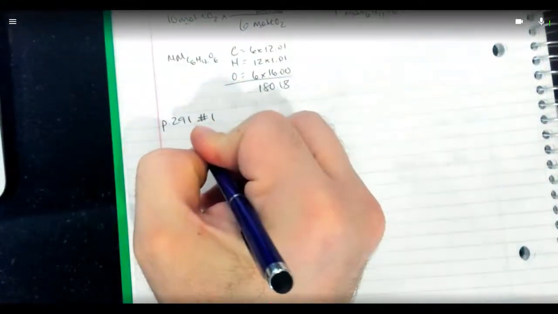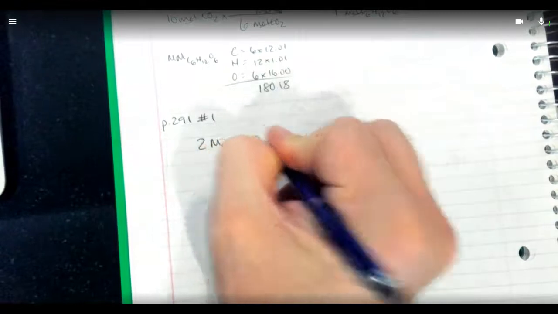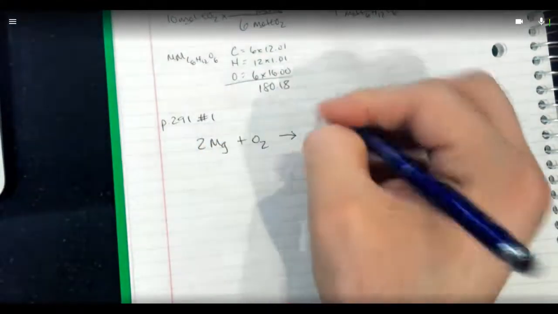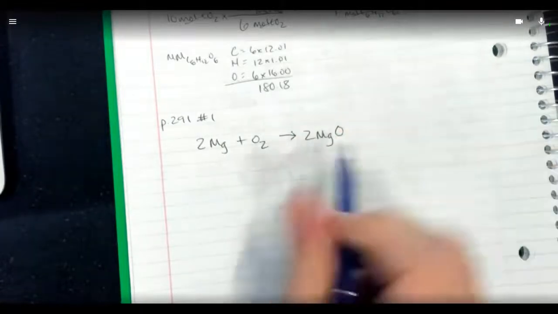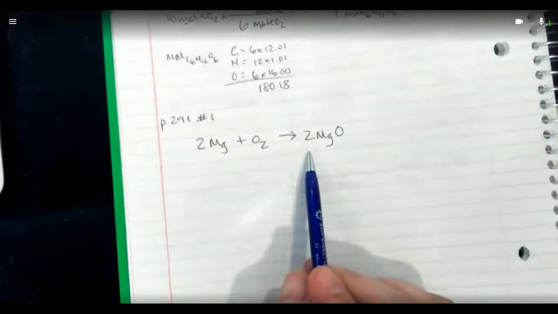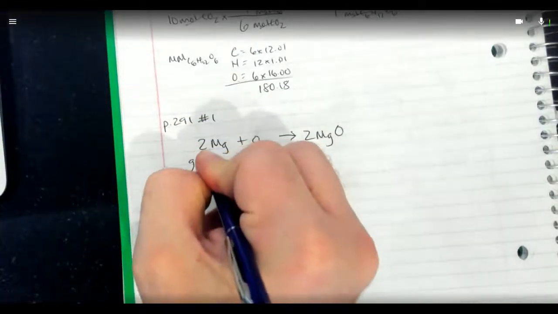Okay, so balanced chemical equation. We have 2Mg plus O2 gives us 2 moles of magnesium oxide. Make sure your equation is balanced. Now identify your given. Look for the number in the problem.